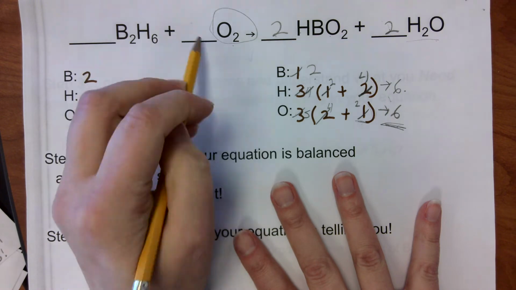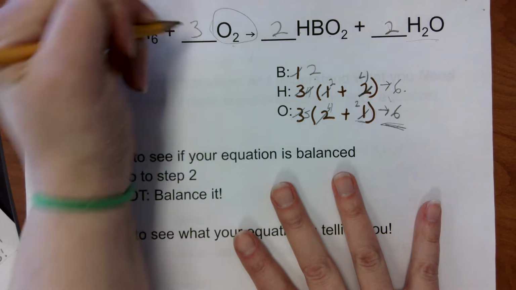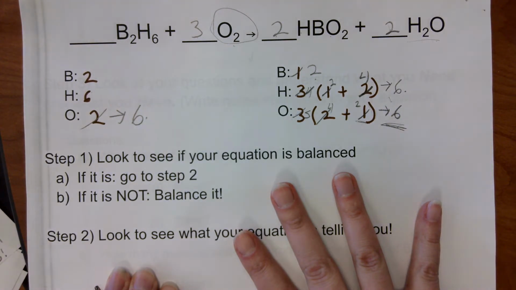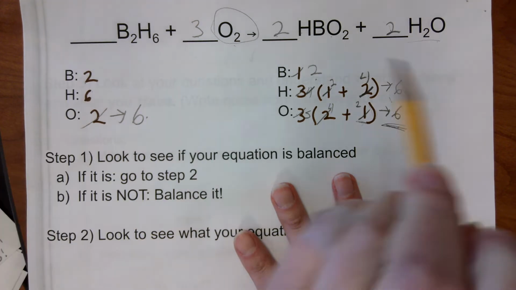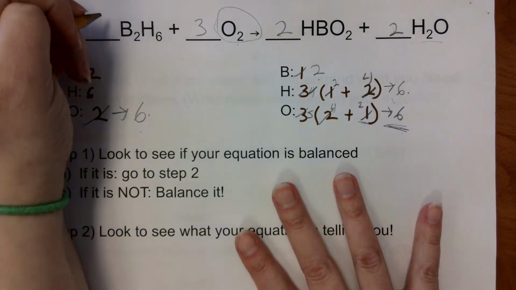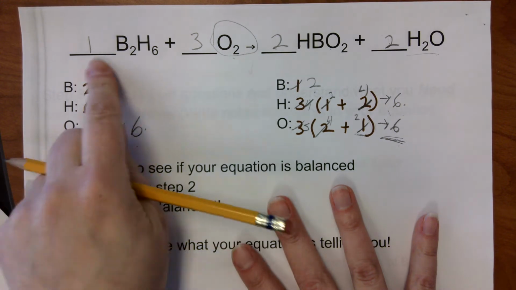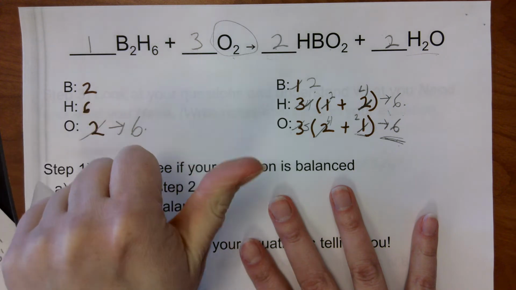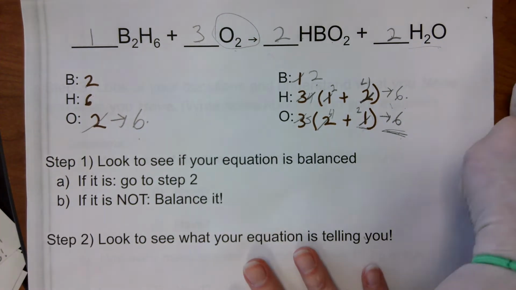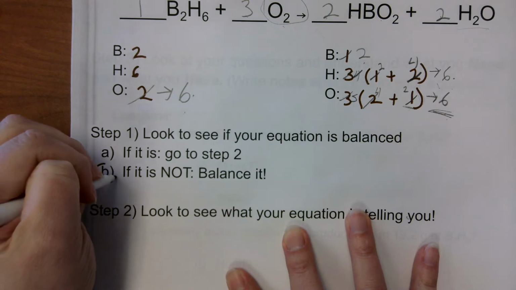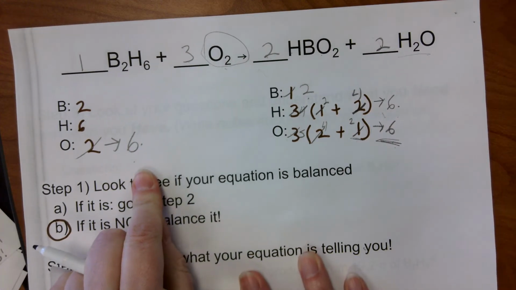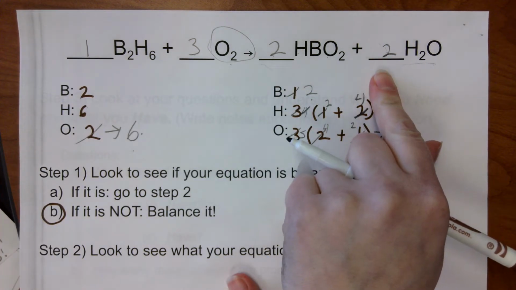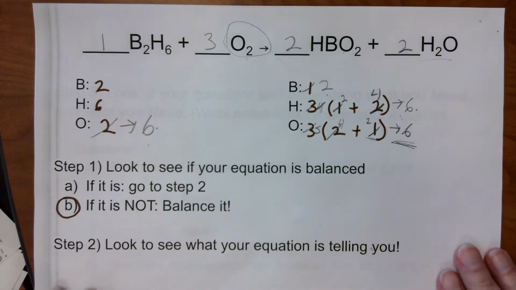Our O's are 6. But thankfully, O is by itself, and we can just change that to get 6. So what times 2 is 6? That should be 3, to change that into 6. Our formula is now balanced. Woohoo! So we had to balance this, and we did. So this is going to be our numbers that we put into our balanced formula from here on out.